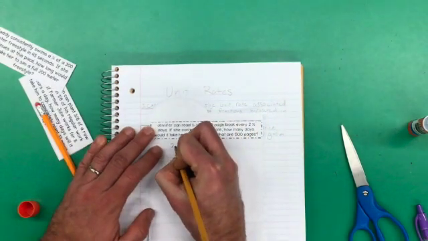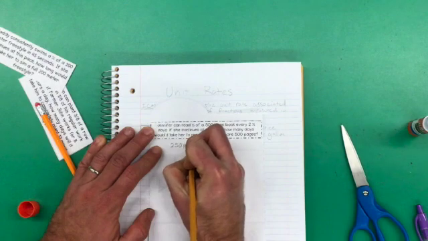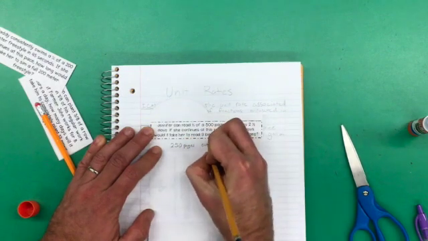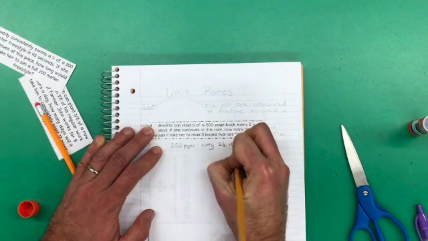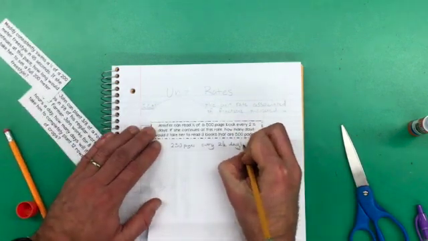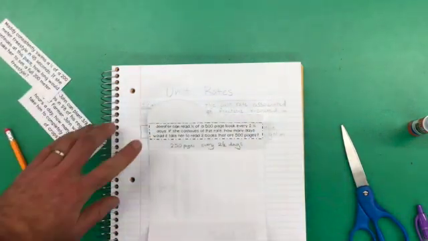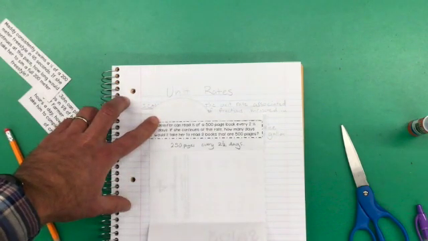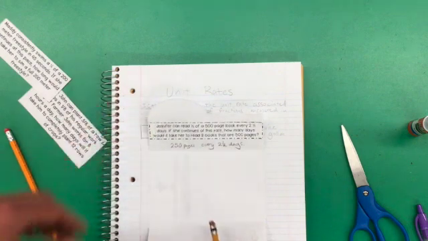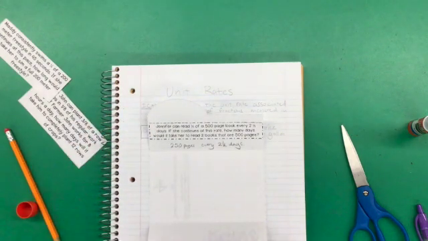So 250 pages every 2.5 days. So the question then becomes the unit rate. How do we get the unit rate? How do we know how many pages she can read in one day?